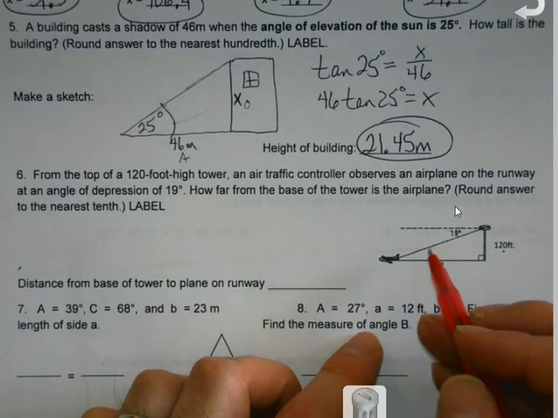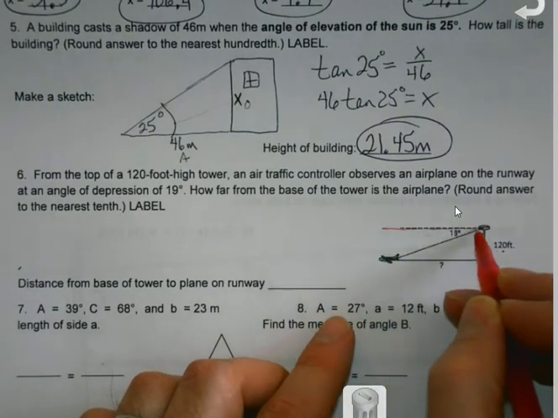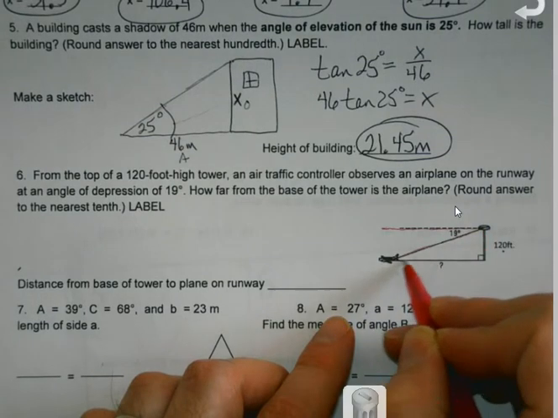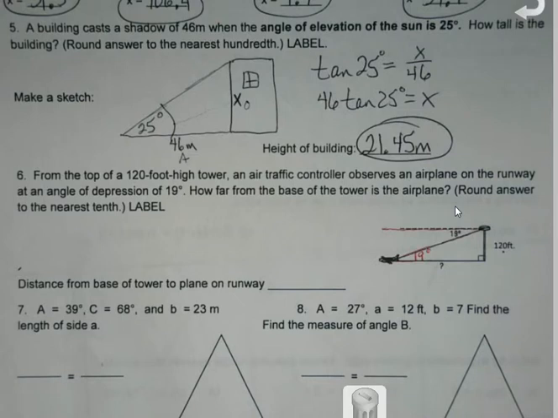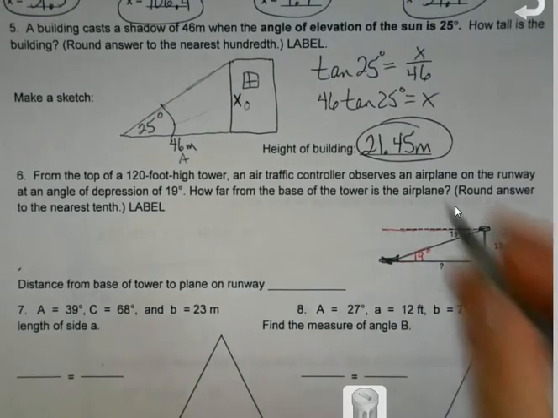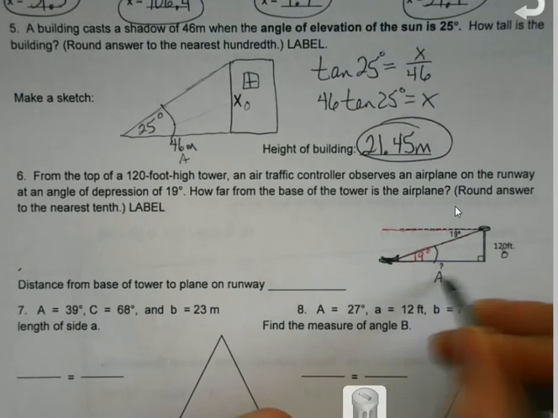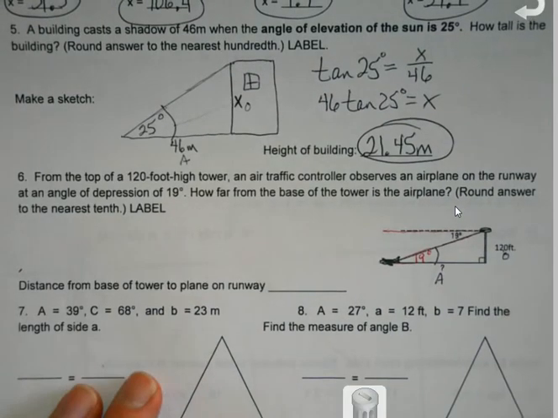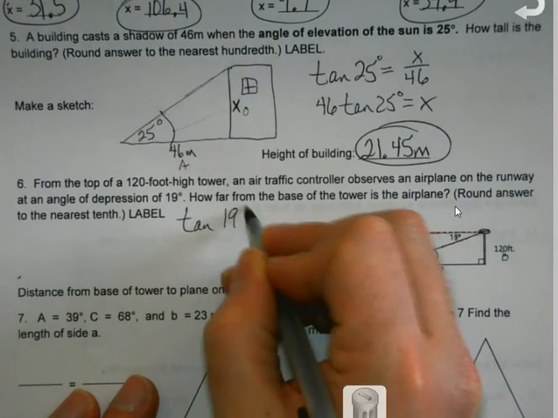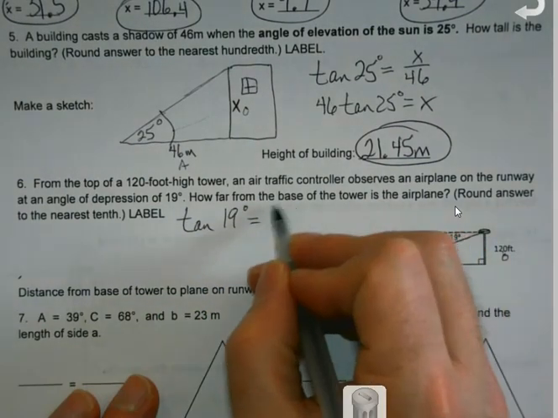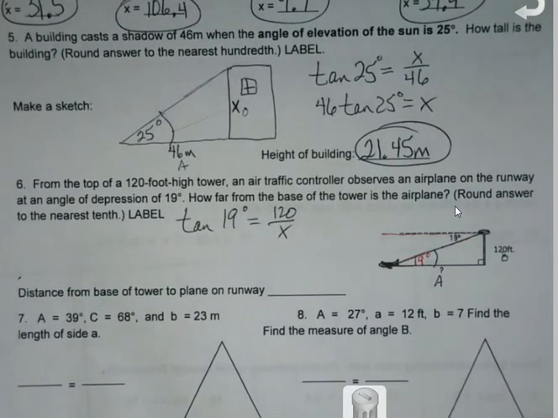We talked about one of these when we were doing the notes before. Got to remember back to geometry class. Alternate interior angles. Okay. So there's my angle measure. I've got opposite, and I have adjacent. Man, going tangent crazy here. The tangent of 19 degrees is opposite over adjacent.